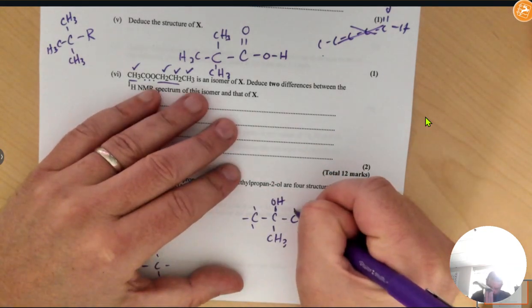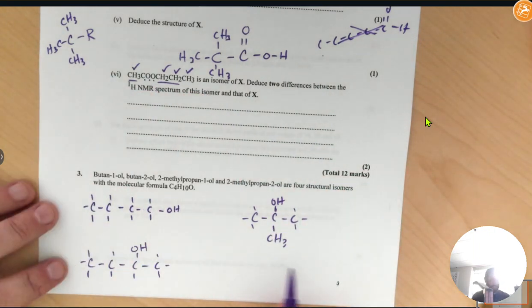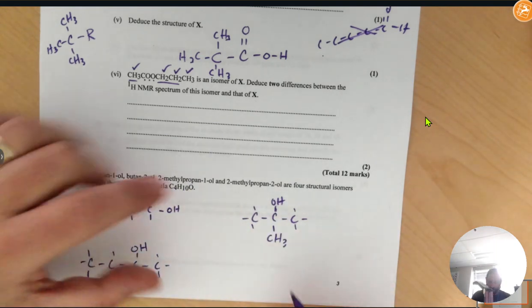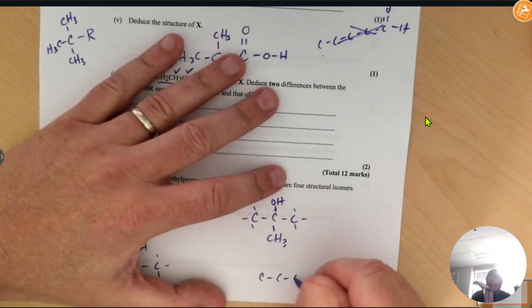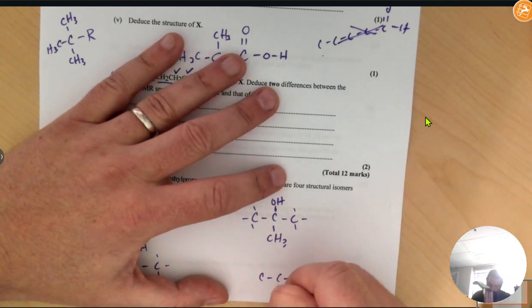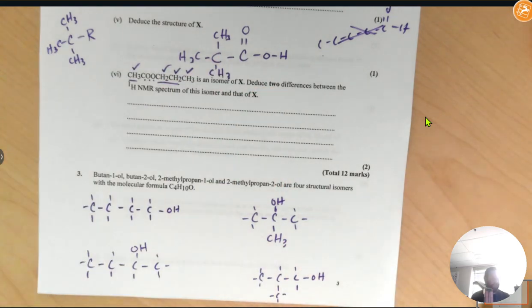All right, so here's 2-methylpropan-2-ol. I could have just written those as CH3s too. I'm just being lazy. And finally, 2-methylpropan-1-ol. So prop tells me 3, 1-ol tells me the hydroxyl group is on carbon 1, and I got my 2-methyl here. So here are my 4 structures.